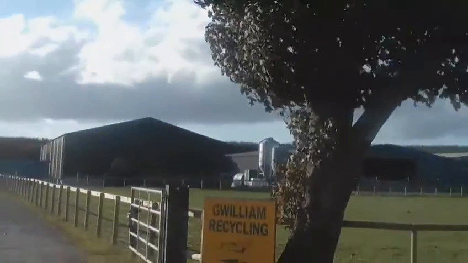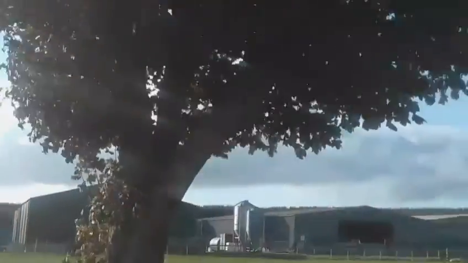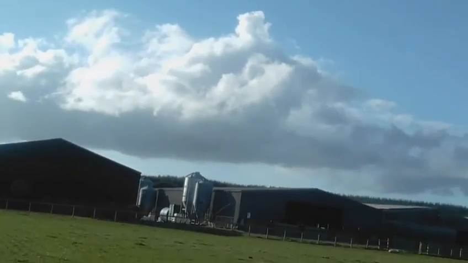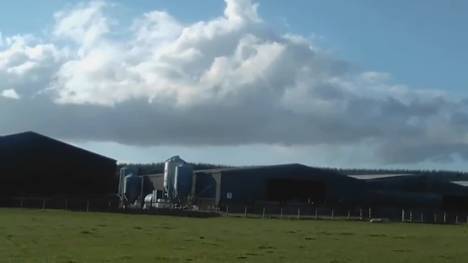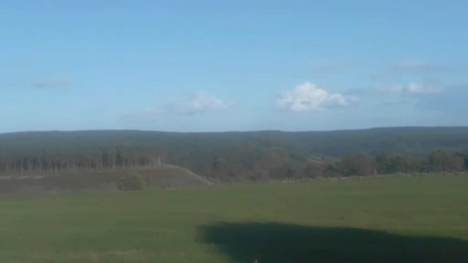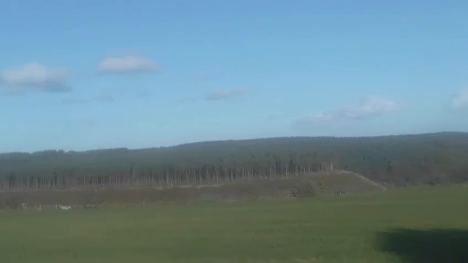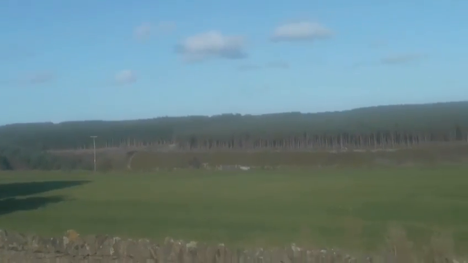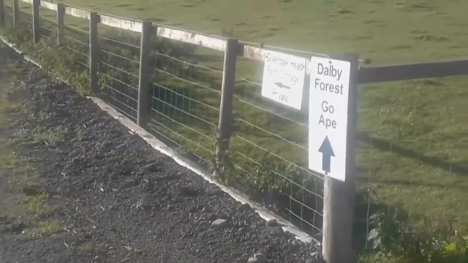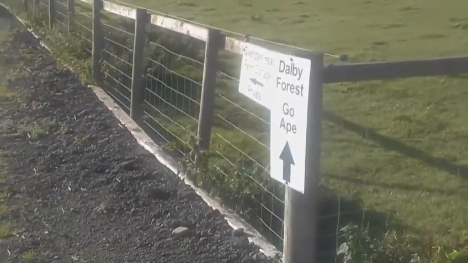So you go in front of a farm here. This is called Givendale Head Farm, and it's just as you enter Dalby Forest. And from here you get a view back over to Wykeham Forest and mostly Dalby Forest now, as it is. Entering Dalby Forest right now.